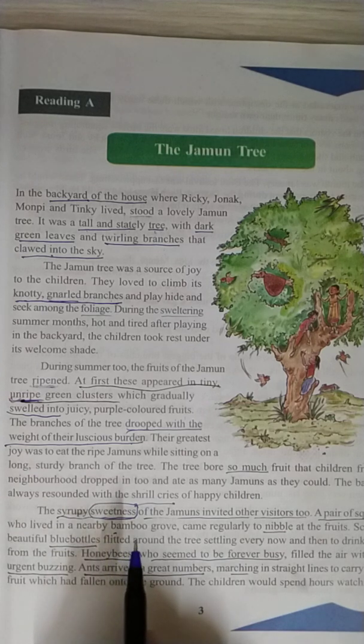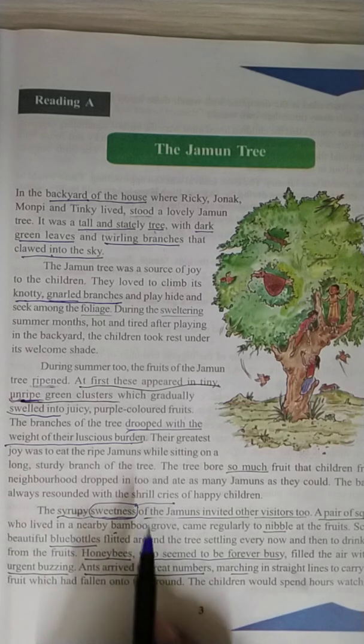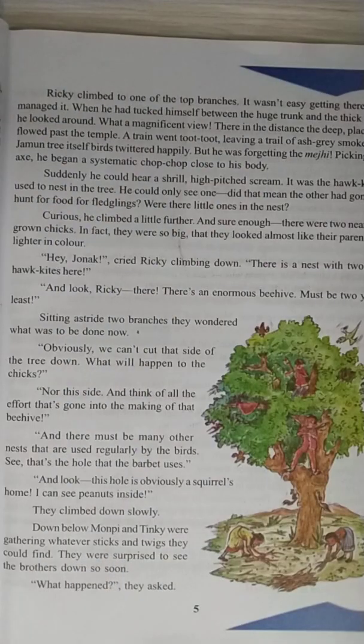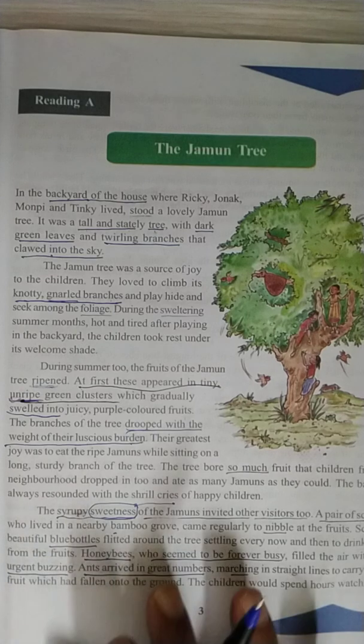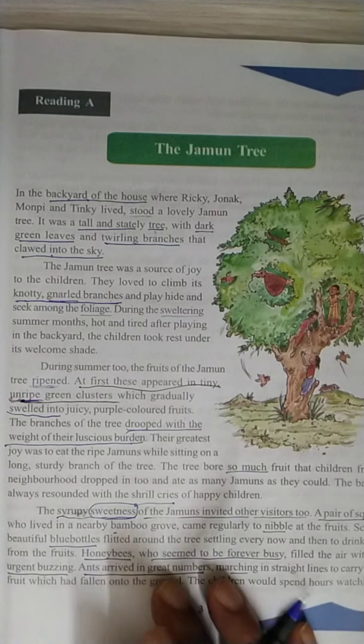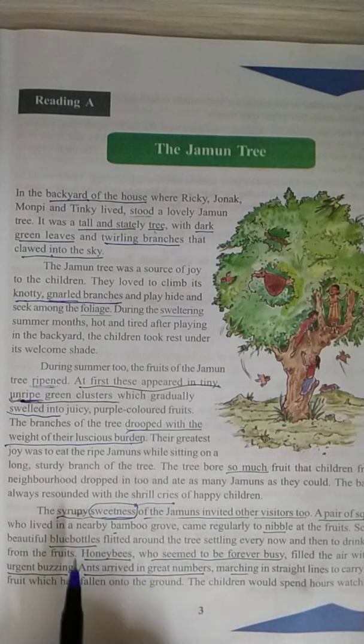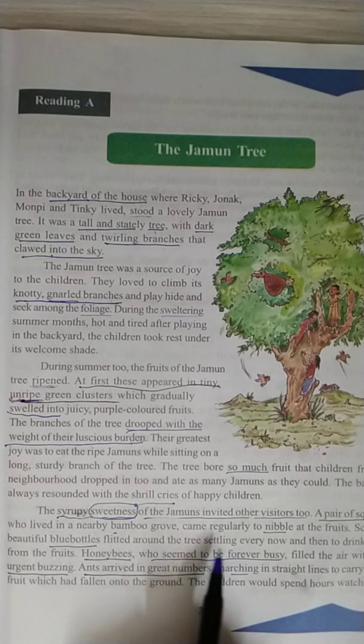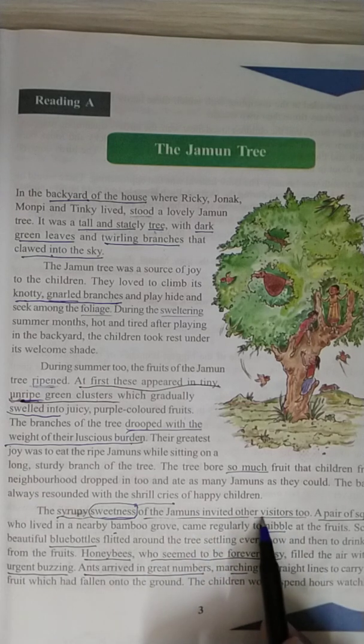Now the writer in the next two paragraphs, in fact, described that the syrupy sweetness of jamuns, you know, not only attracted the children, but also invited many visitors. Now, who were these visitors?